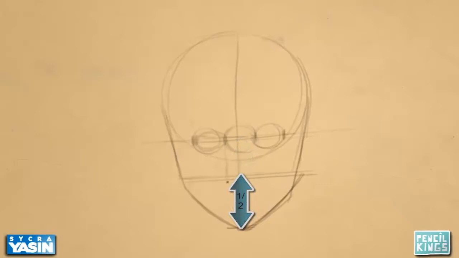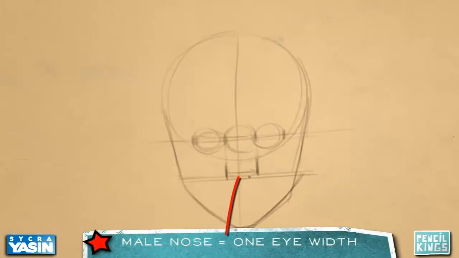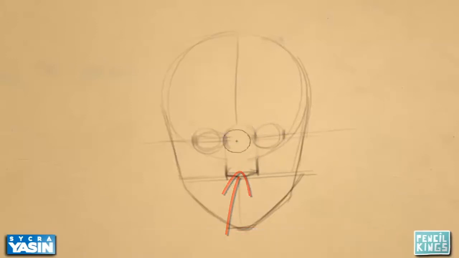The male nose generally is one eye width, but the female nose tends to be just a bit smaller than that.